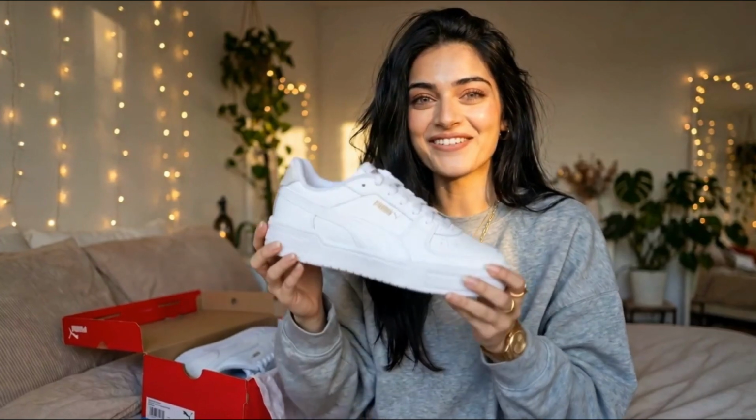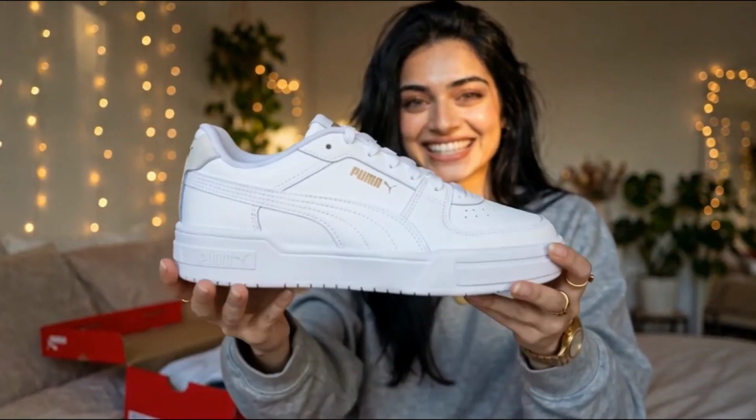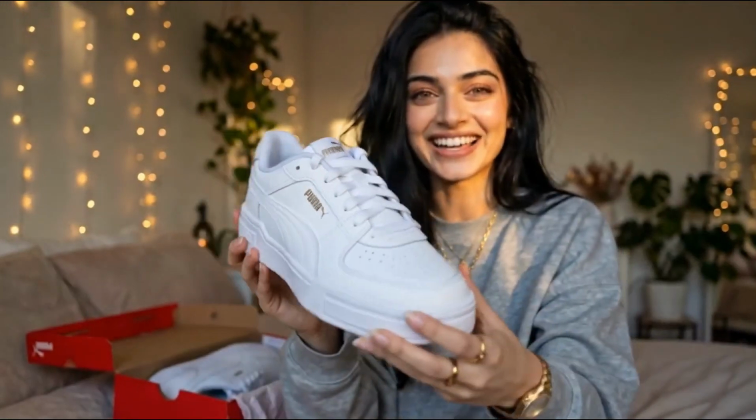Okay, these just arrived, and I genuinely did not expect to love them this much. Like, look at these. Nike really outdid it with this one. I'll leave the link below.